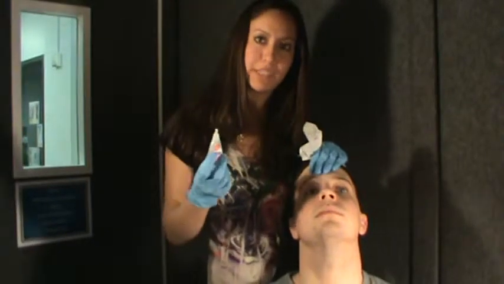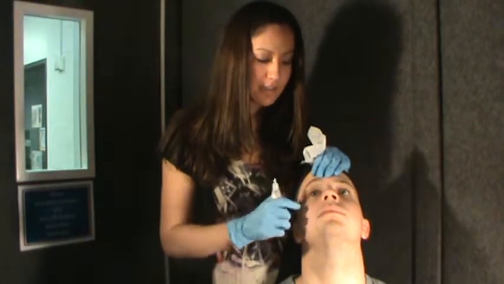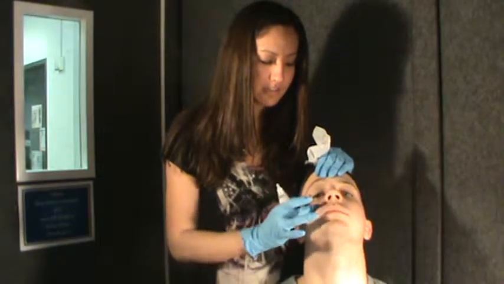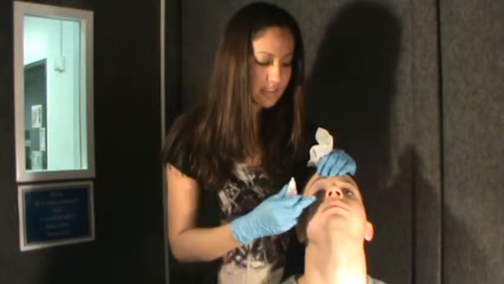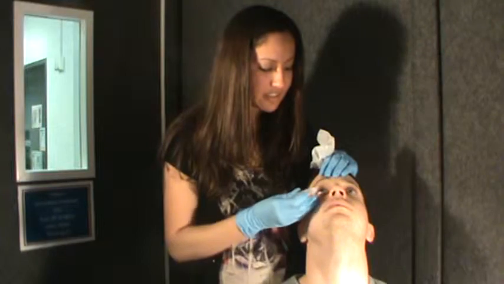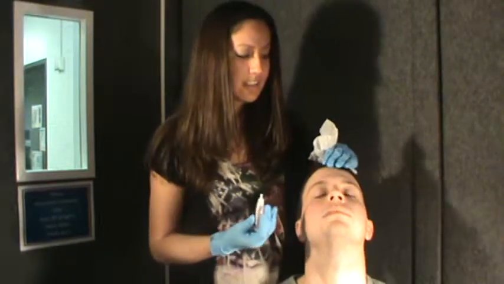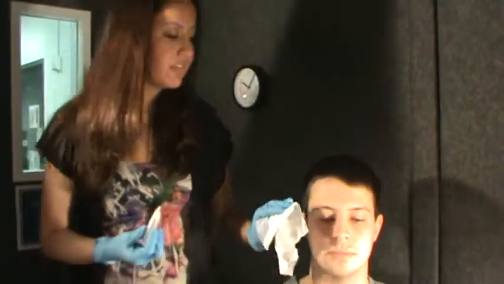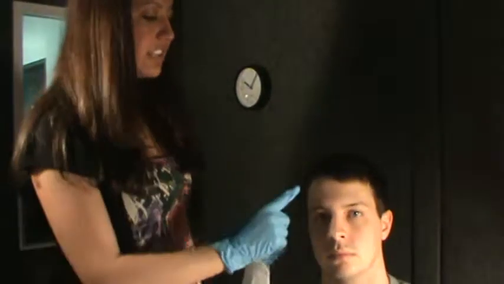I want to make sure that my eye drop is at least 1 to 2 centimeters away from the eye. So I'm going to pull down to expose the conjunctival sac, which is the lower eyelid. I'm going to have you look at the ceiling and administer the proper medication. If that were to have fallen out of his eye, I would have had to repeat the procedure. And he gently closed his eye after administration.